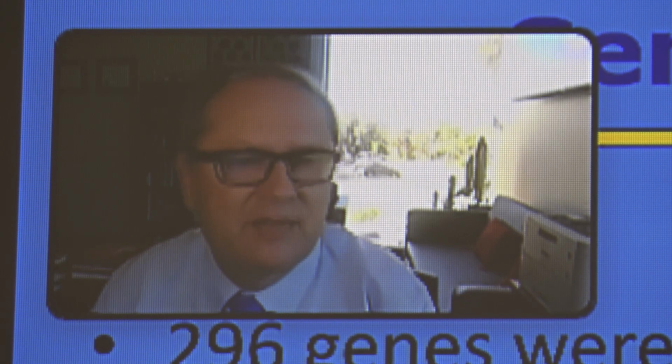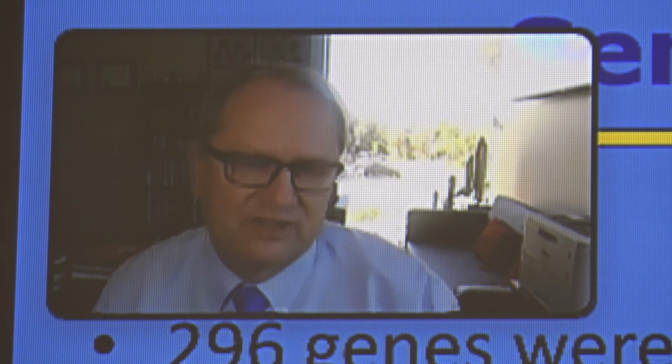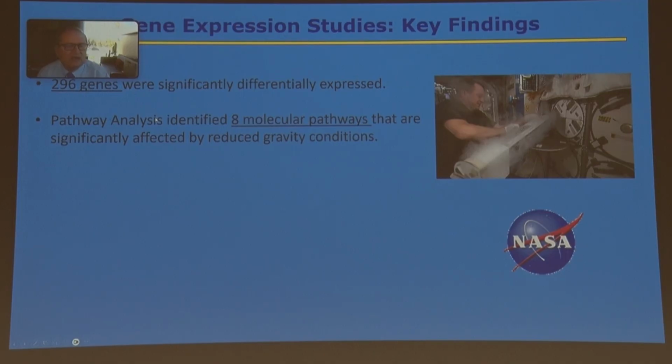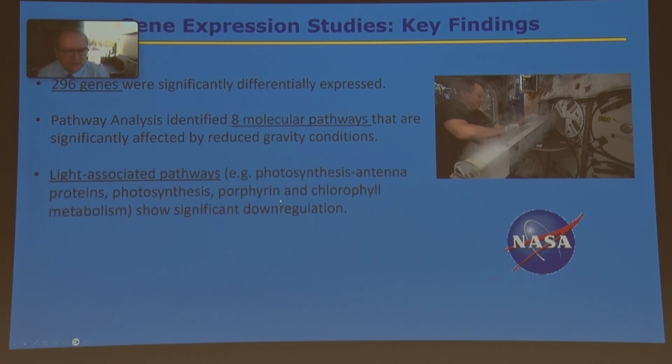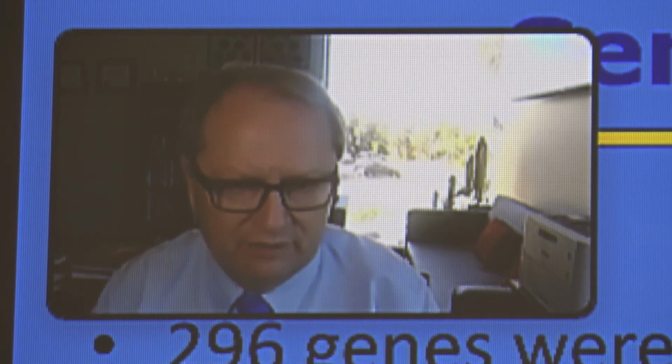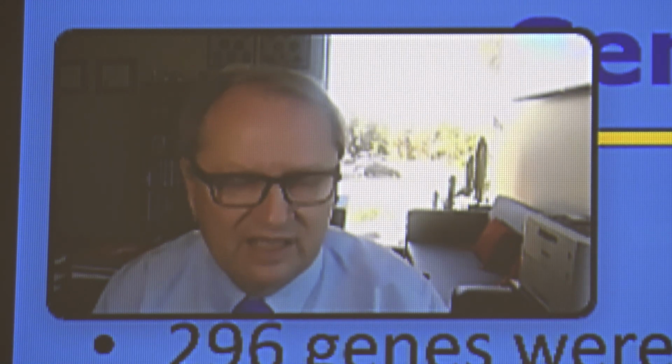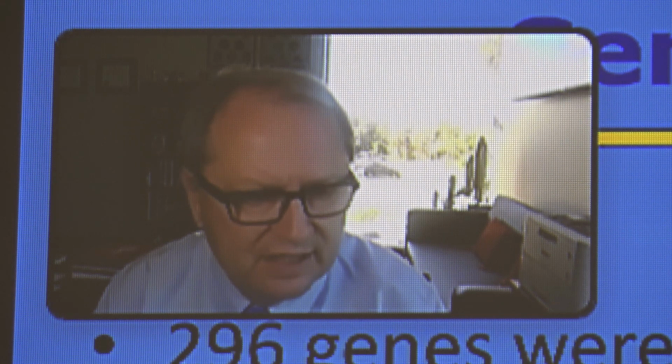These gene expression studies are very frustrating because you get a long list of genes. What does it mean? So we did this thing called pathway analysis. And rather than looking at single genes, we looked at pathways. And we discovered that there are 8 molecular pathways that were significantly reduced by the microgravity conditions.